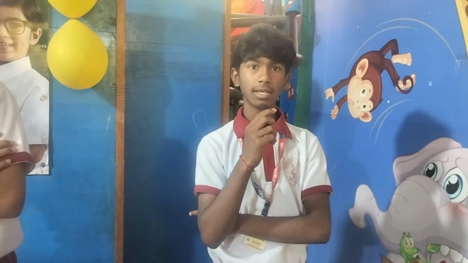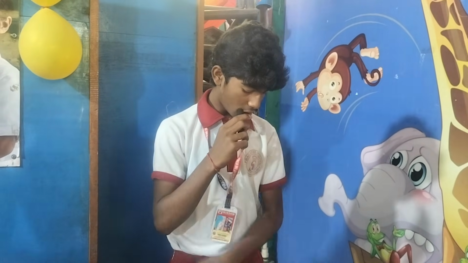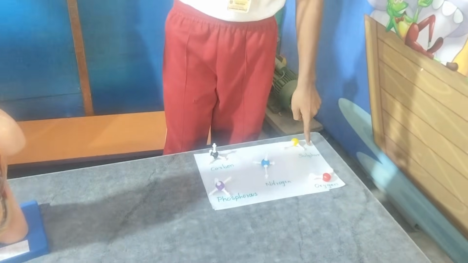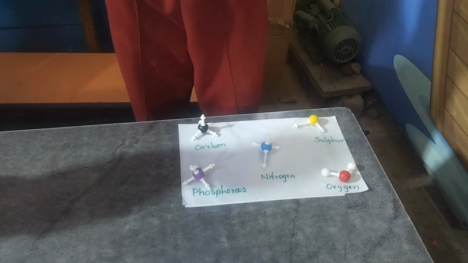My name is Mahendra. I am studying in 10th class. My topic is about atoms: carbon, phosphorus, nitrogen, oxygen, sulfur. This model was explained by Niels Bohr. The Bohr atom is spherical in shape. Electrons revolve around the nucleus in fixed paths called stationary orbits. Stationary orbits are represented by K, L, M, N or 1, 2, 3, 4.